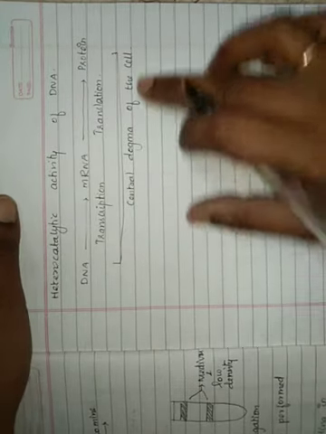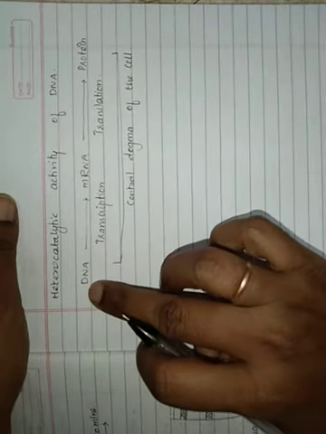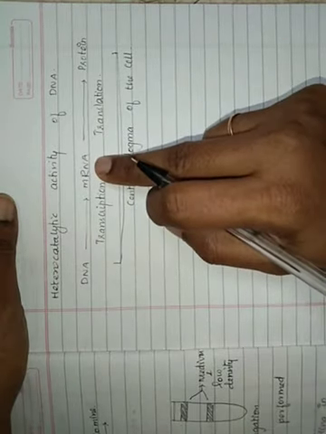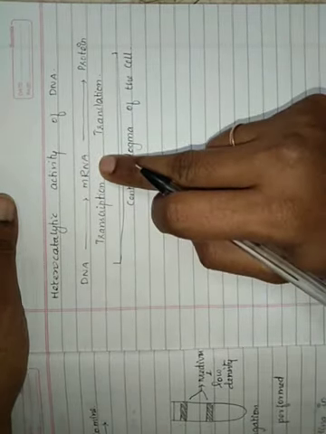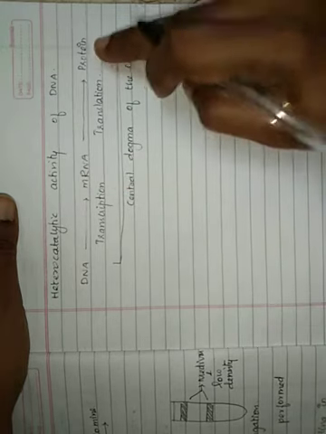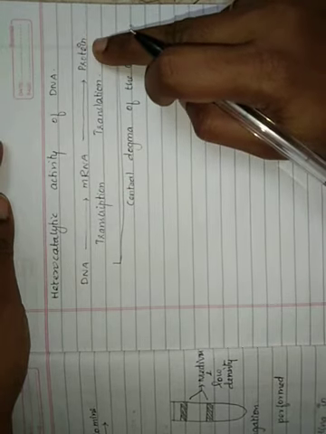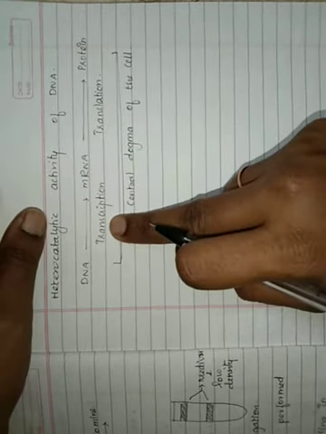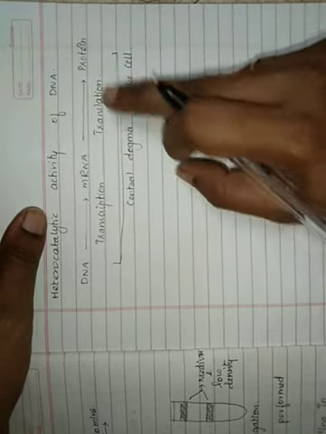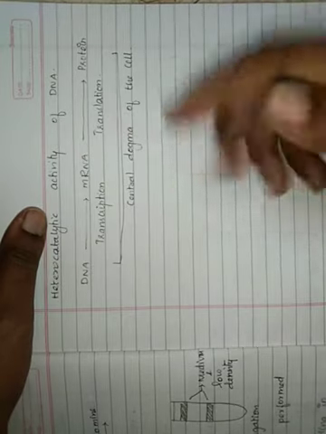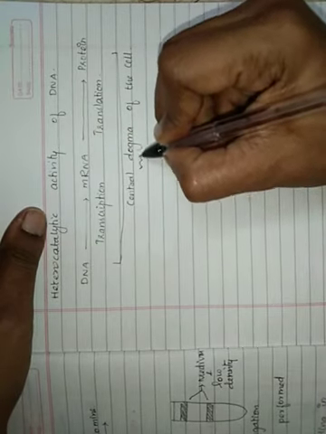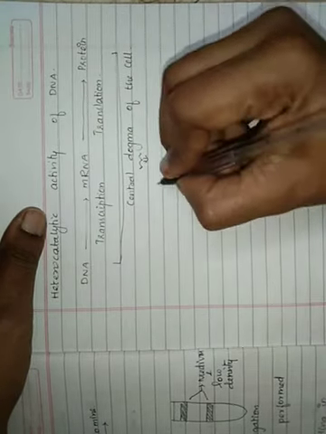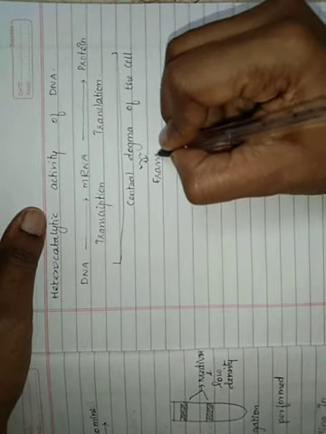So the central dogma of a cell is that DNA will help in formation of mRNA, and that mRNA will help in formation of protein. So DNA to mRNA formation process is called transcription, and mRNA to protein formation process is called translation, and the complete process was called the central dogma of the cell, defined by Francis Crick.